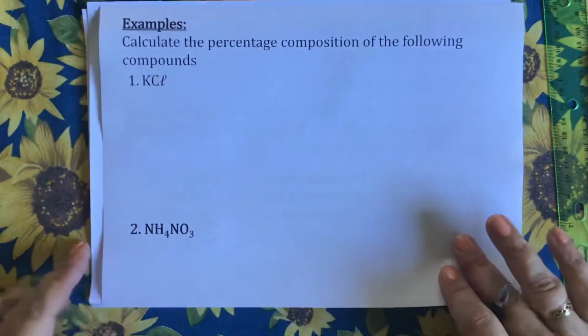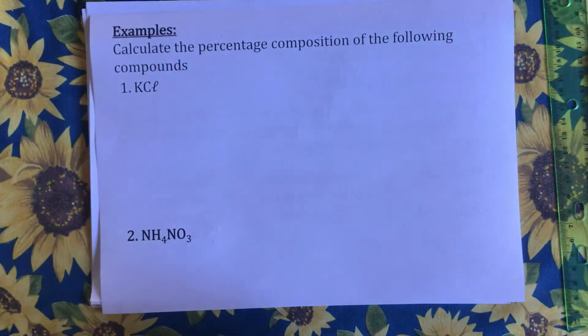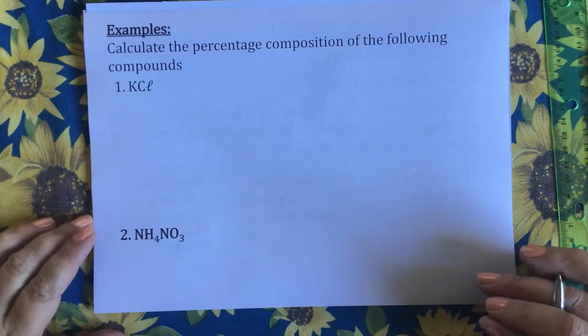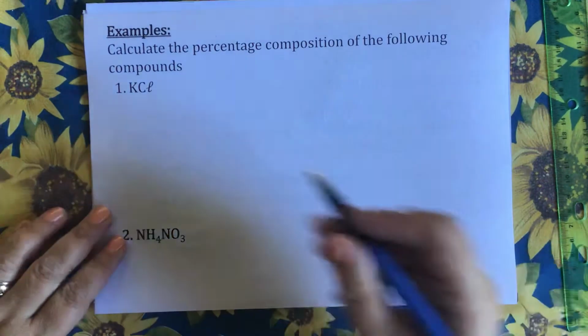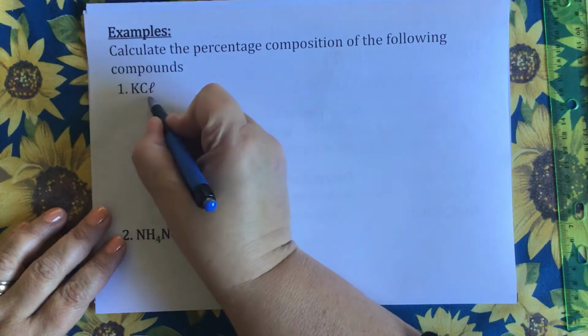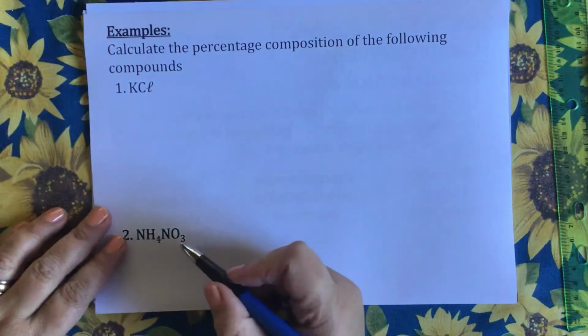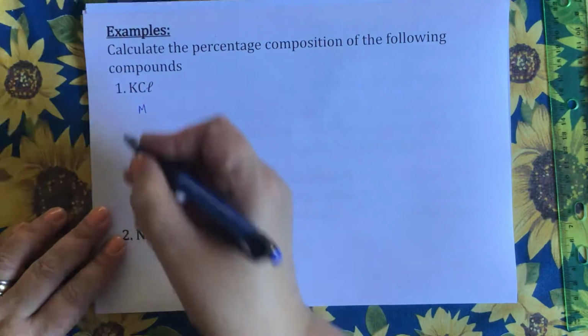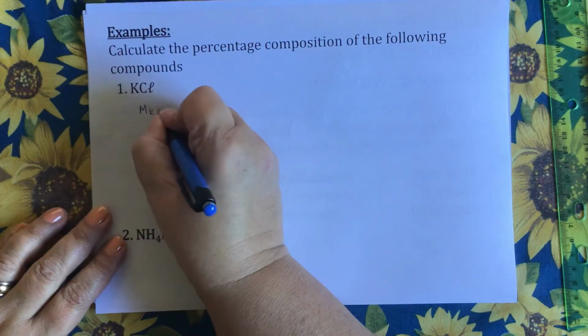So let's quickly run through a few examples. I've added one, so please just look at your notes to see what the one is that I've added. So calculate the percentage composition of KCl. K, potassium, Cl, chloride. So this is potassium chloride. So I'm starting off by calculating the molar mass of potassium chloride.